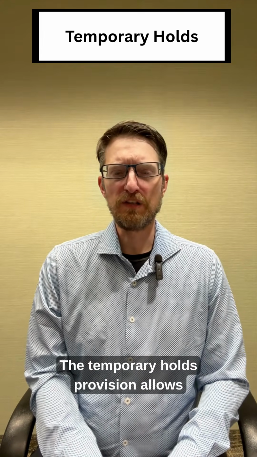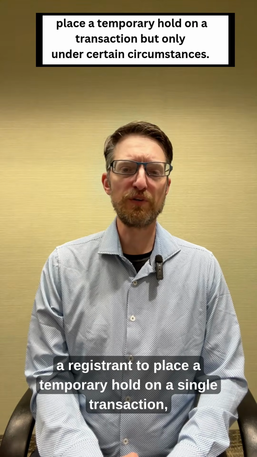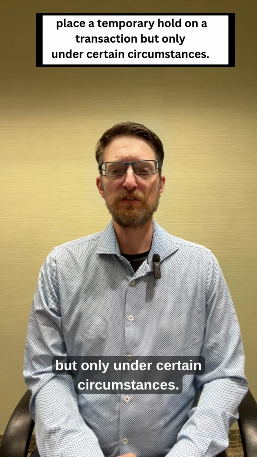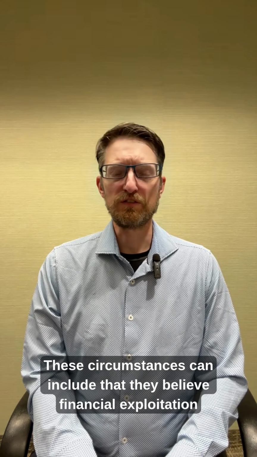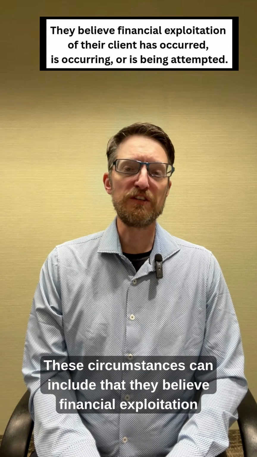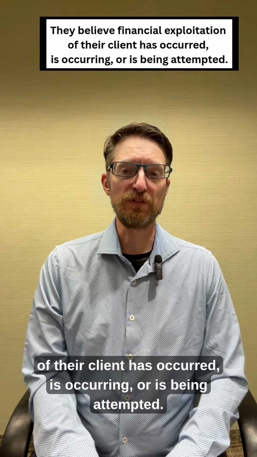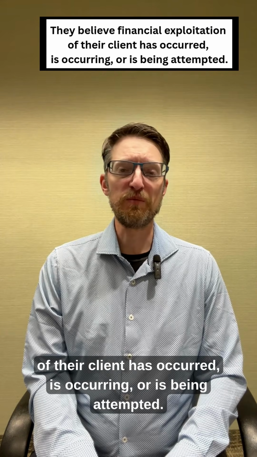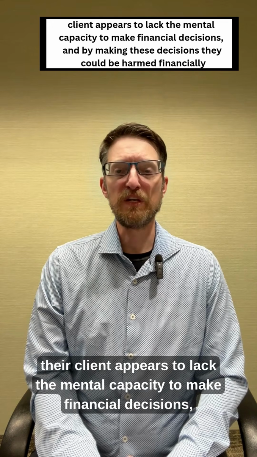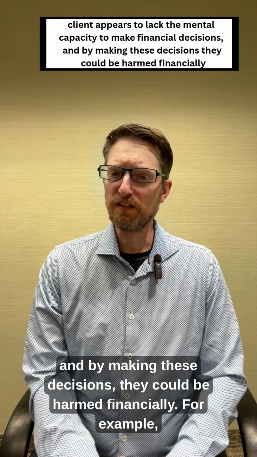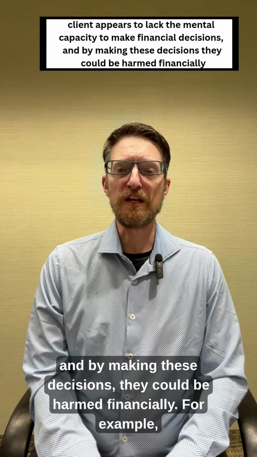Let's find out. The temporary holds provision allows a registrant to place a temporary hold on a single transaction, but only under certain circumstances. These circumstances can include that they believe financial exploitation of their client has occurred, is occurring, or is being attempted, or if their client appears to lack the mental capacity to make financial decisions, and by making these decisions, they could be harmed financially.